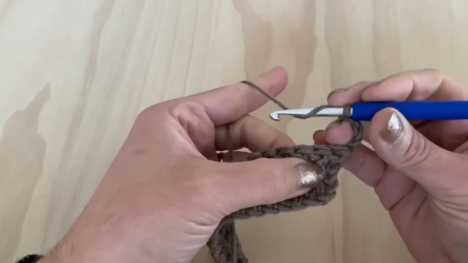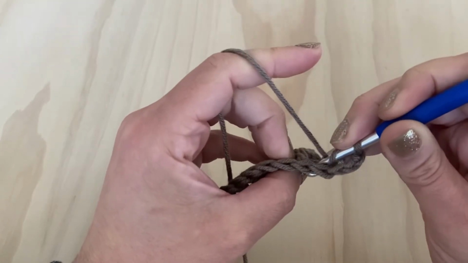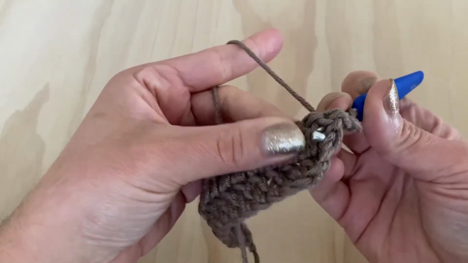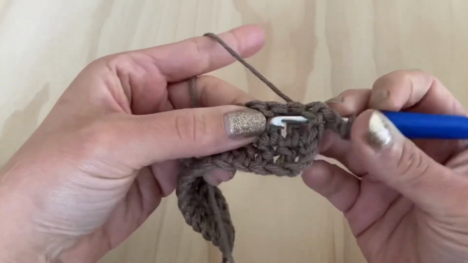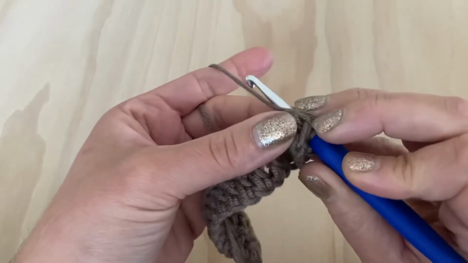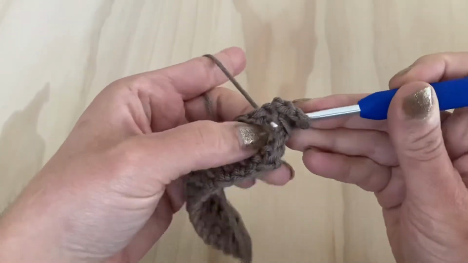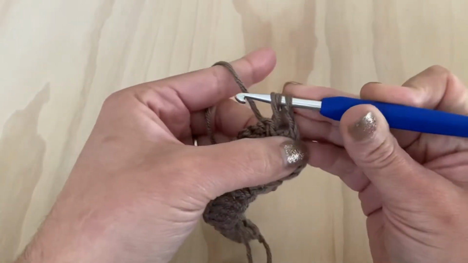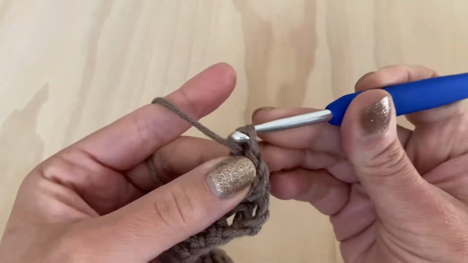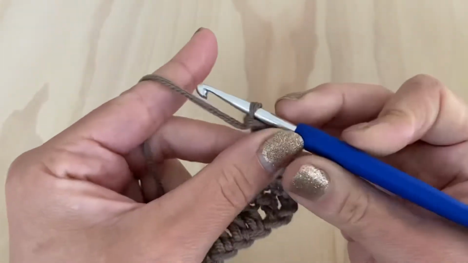So yarn over, put your hook in through the back, and you're going through the right side of that post, and then putting your hook back through the left side of that post. Yarn over, pull that yarn through, and you'll have 3 loops on your hook, yarn over, pull through 2, and yarn over, pull through 2.